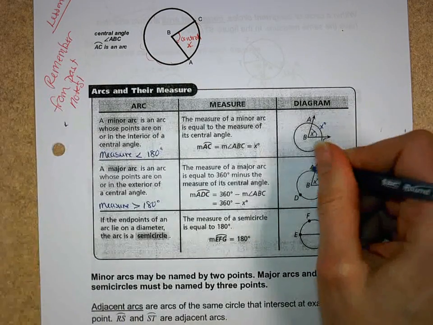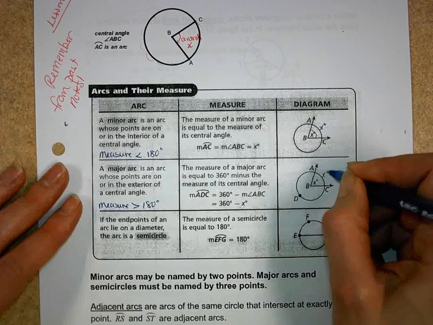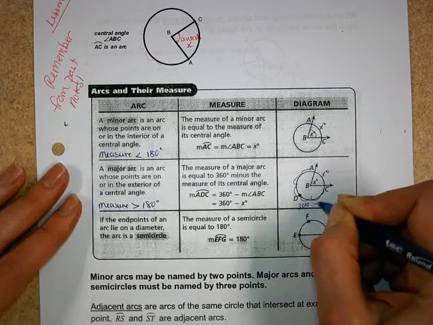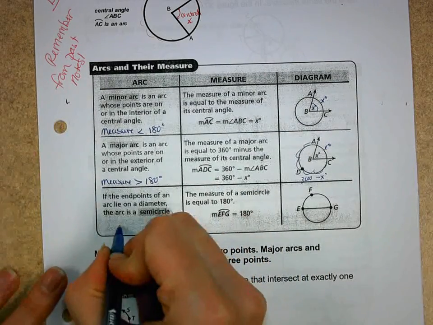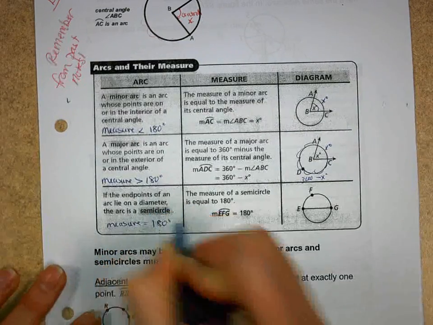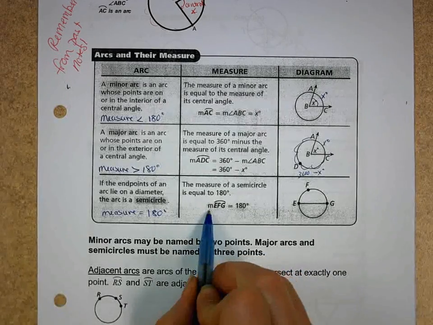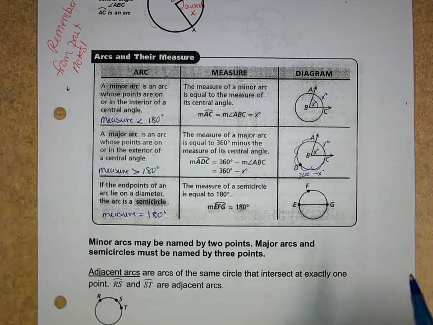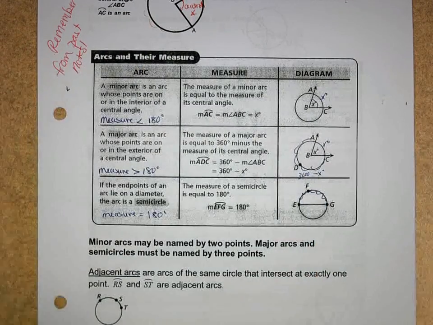Like here, we go arc ADC to name it, and if I knew this was x degrees, I know this major arc is just 360 minus that amount. And we also have a semicircle whose measure is equal to 180. We also had to use 3 points to name a major arc. So remember the degree measures, we put an M in front. We also solved for the lengths not that long ago, but you need to know the difference of these. So we have to make sure we have them.